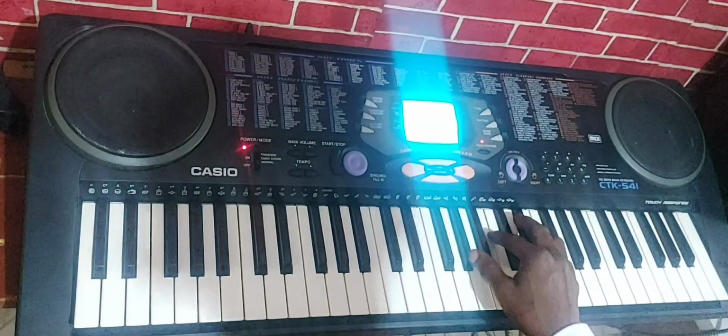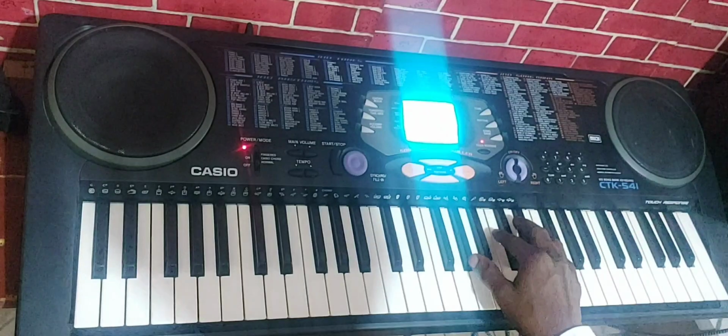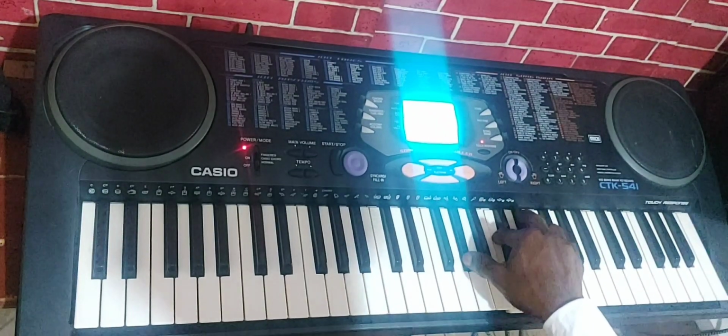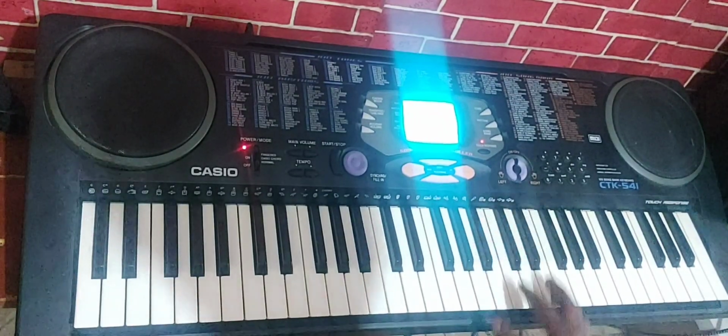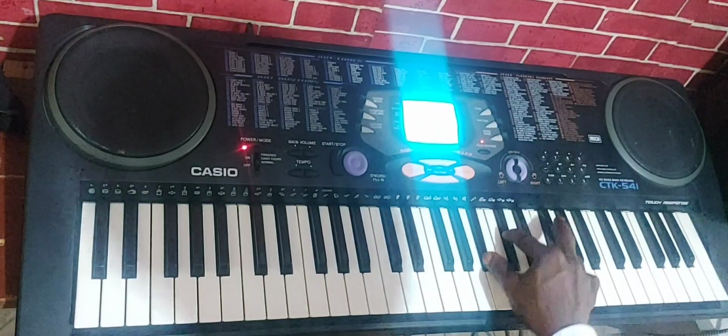Then on the key of A flat, our 1 must be major. Then our 2 must be minor, which is B flat minor.